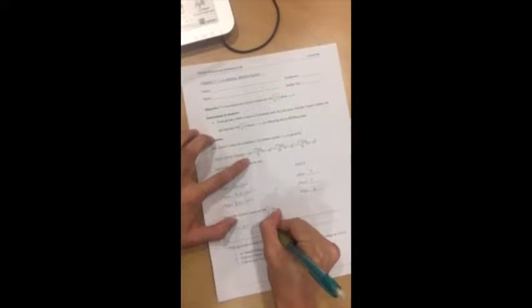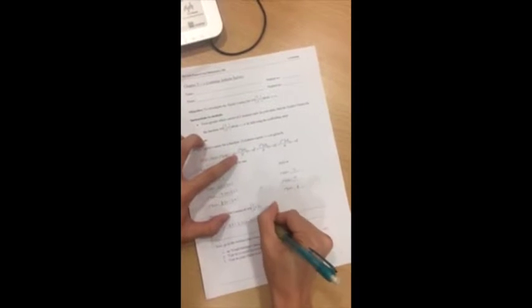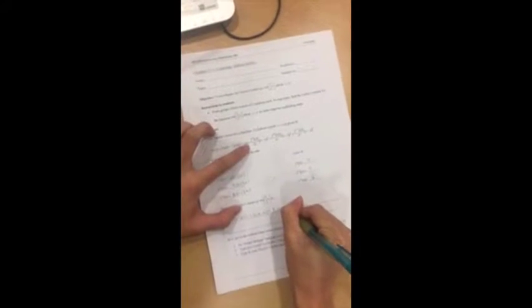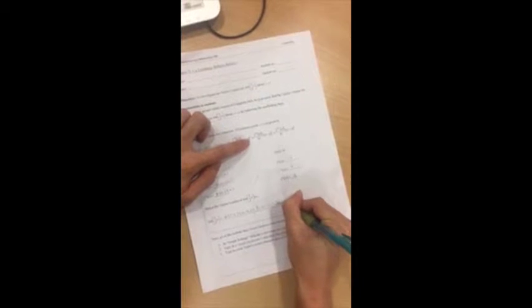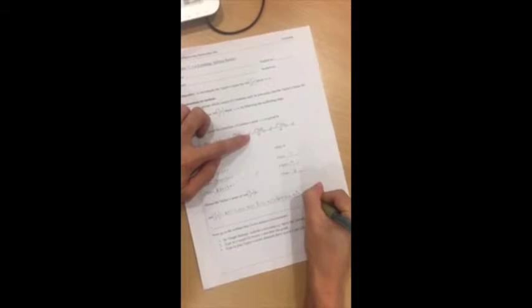So with that, the first term is 0 plus f prime pi, which is negative 1 over 2, times x minus pi, plus f double prime pi, which is 0 over 2 times x minus pi squared, plus f triple prime, which is 1 over 8, over 3 factorial, times x minus pi cubed, and so on.